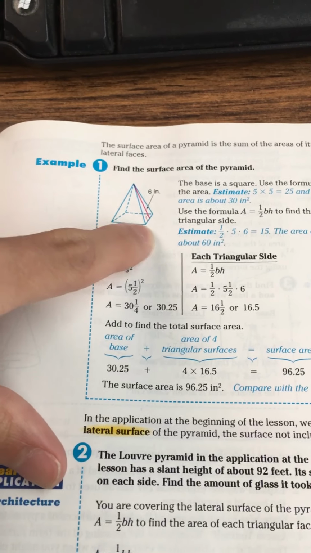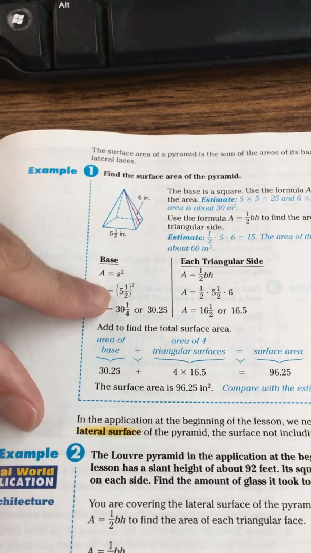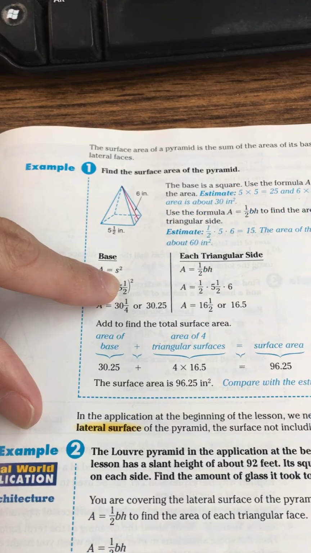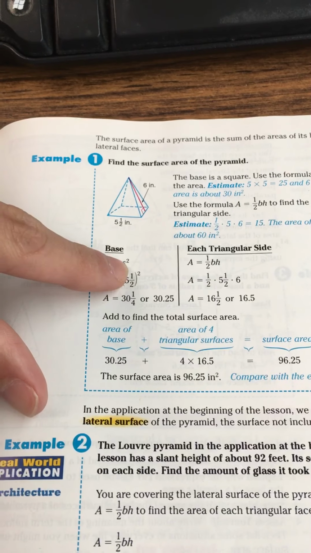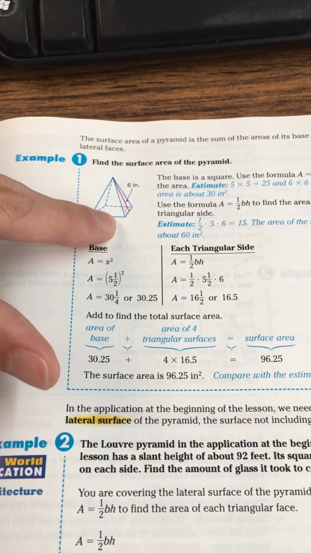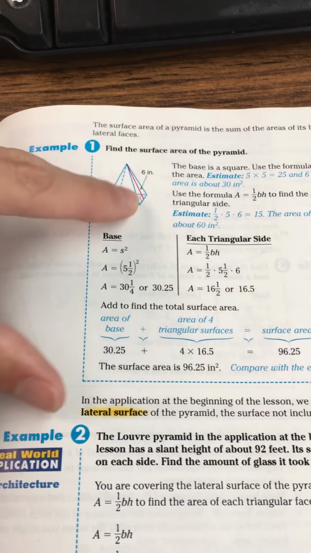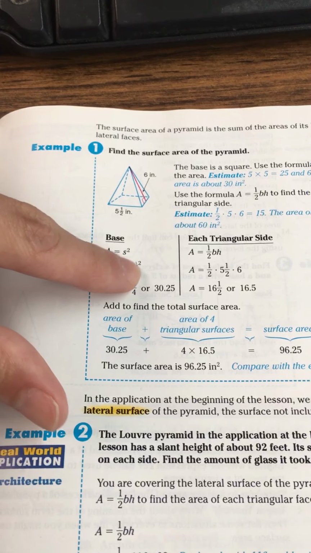We have a rectangle on the bottom of the pyramid, okay? To find the area, we're doing side squared. Side squared, so it gives us one side. So to find the base of the pyramid, we would do side squared. So we would go 5.5 squared, okay?